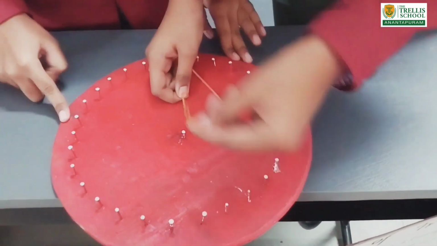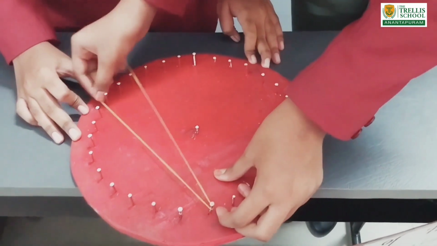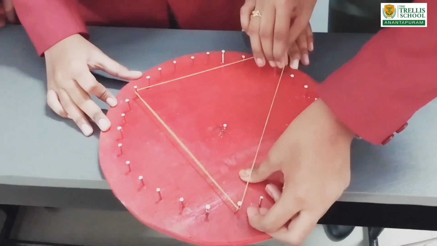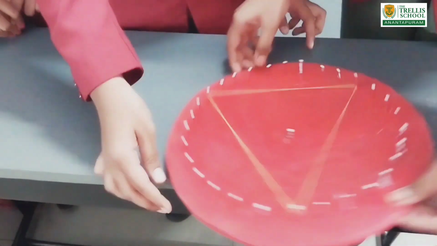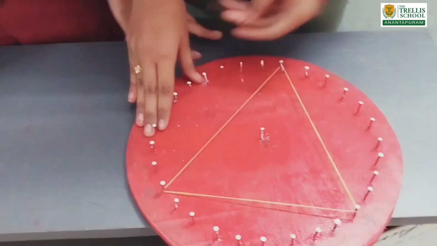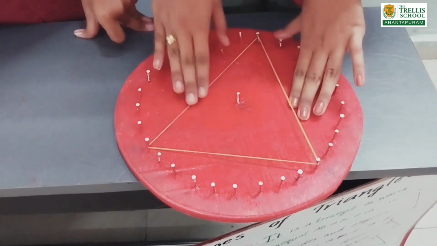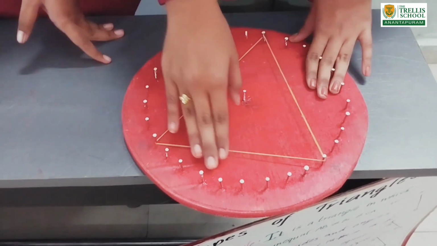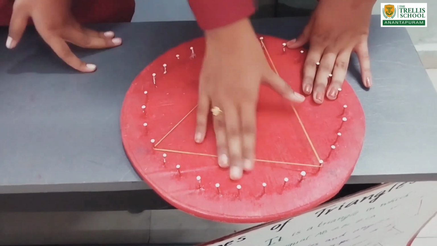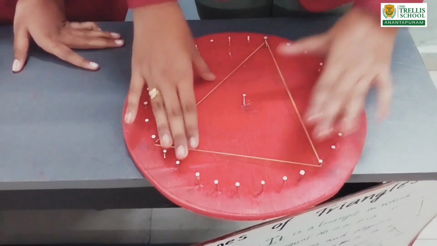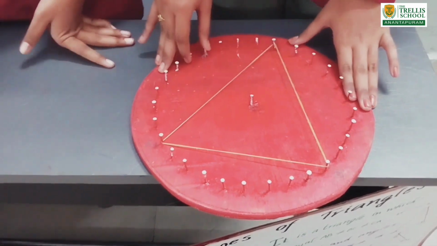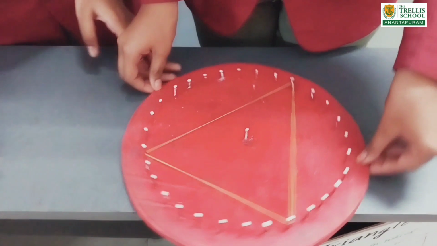So now let us discuss about the equilateral triangle. This is how it looks. By the name itself, we know that all sides are equal. Each angle is 60 degrees. The sum of all the angles of a triangle is 180 degrees.